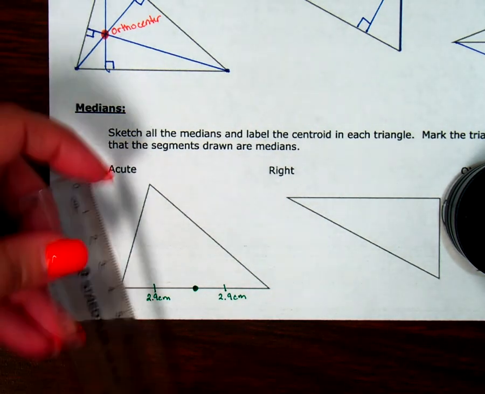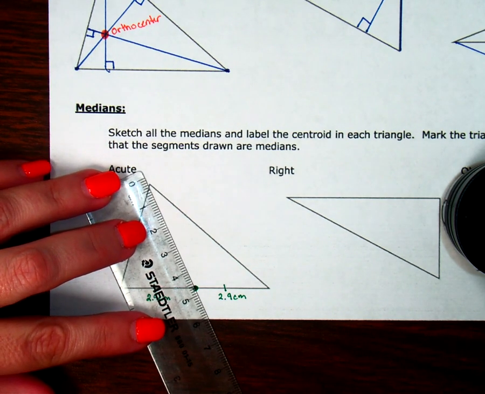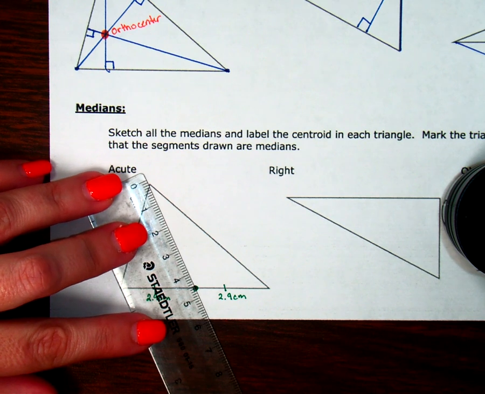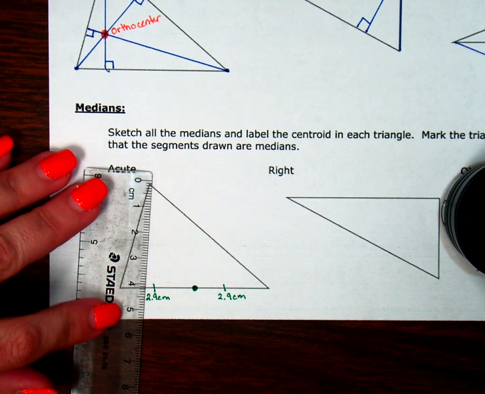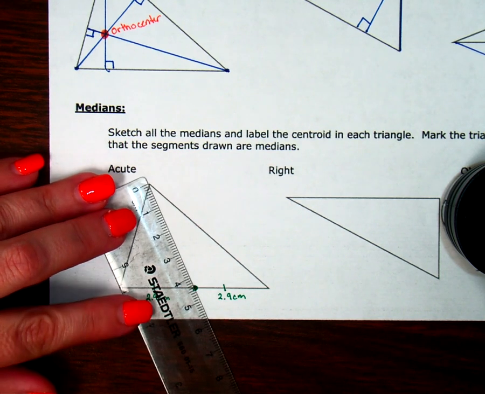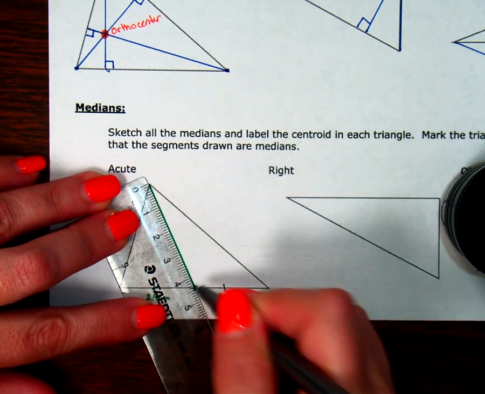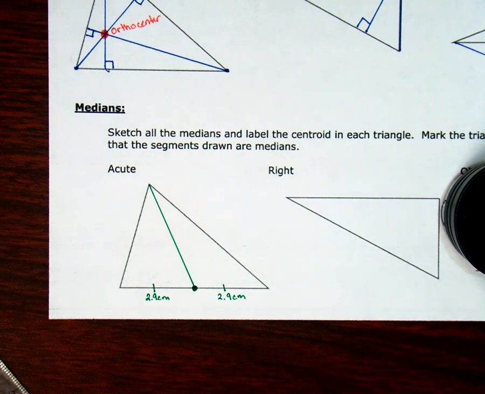Okay? Then I'm going to connect from the opposite side to that midpoint. So notice this is not going to be an altitude, right? Because an altitude would have to hit at 90 degrees. Okay? So it's not an altitude. This is definitely different. So it is a median that goes to the midpoint. Okay, so that's my first median.